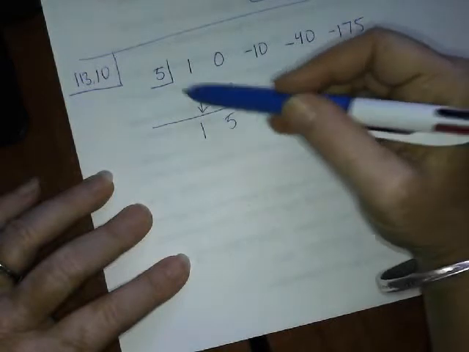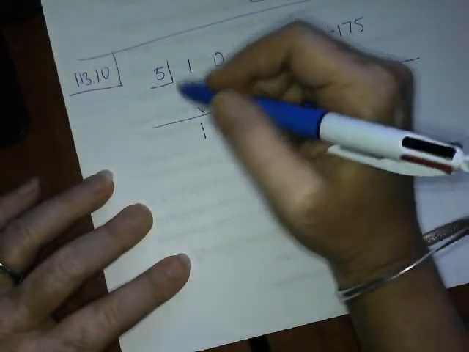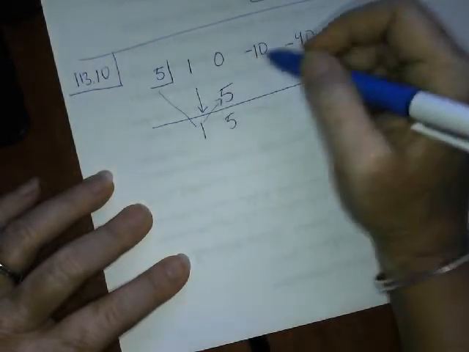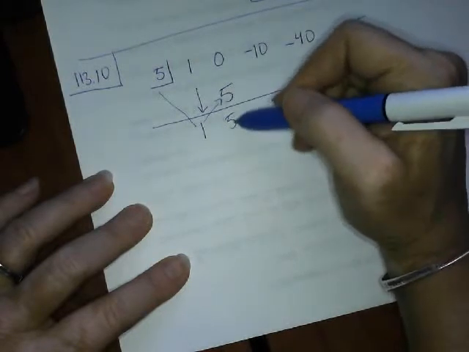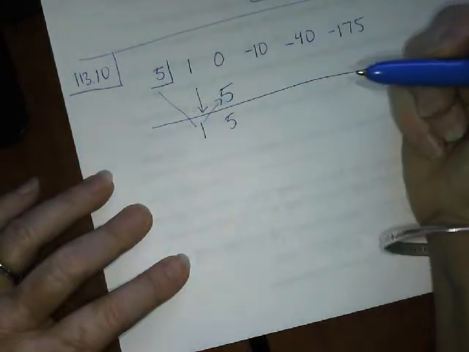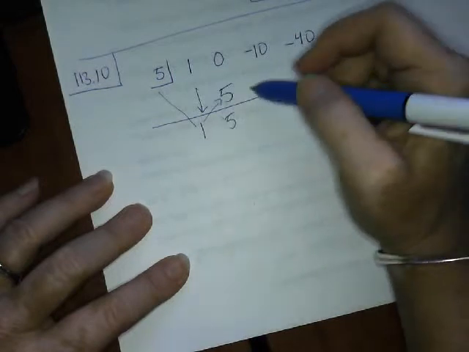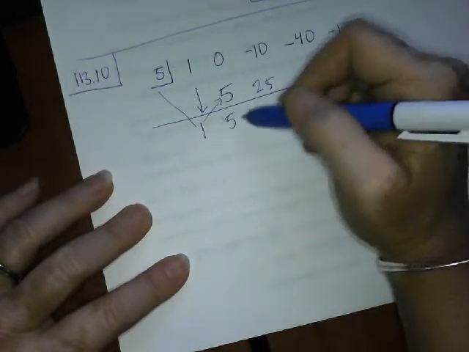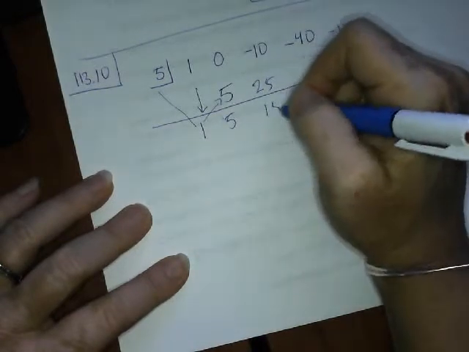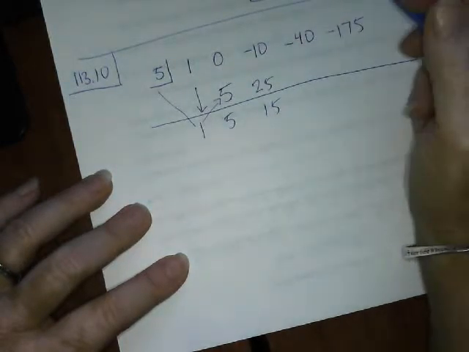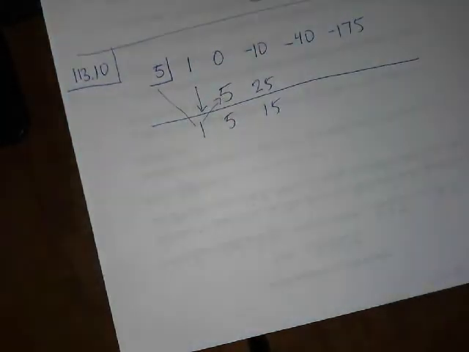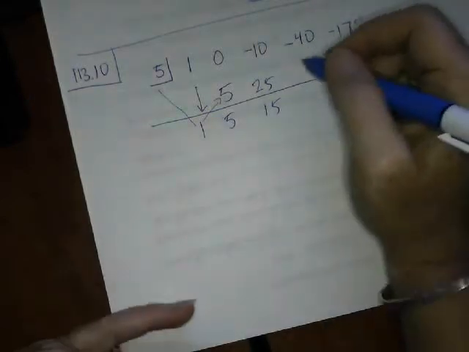So the first step is bring down the 1, 5 times 1, sometimes I go like this, 5 times 1 is 5. Add these, 0 plus 5 is 5. And then 5 times 5 is 25. Add these and get 15. 5 times 15 is, I'm pretty sure it's 75, but I need to check that. 75.